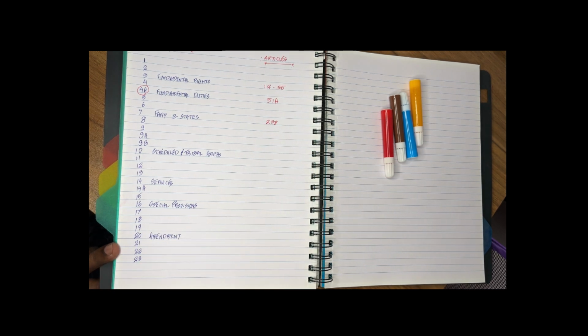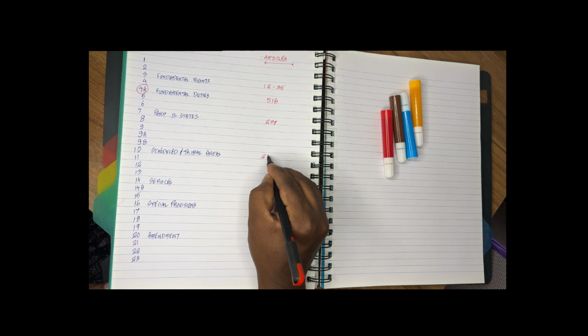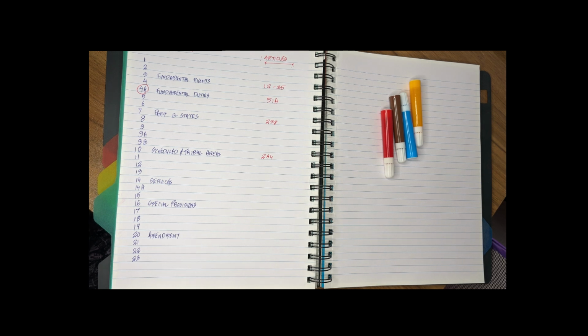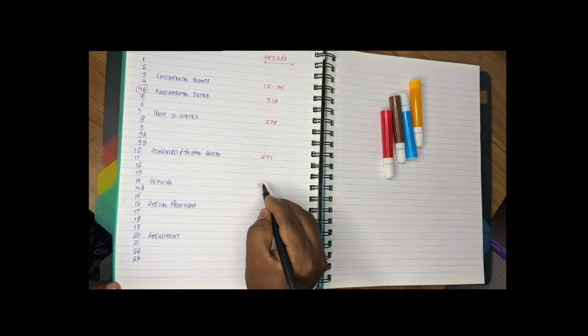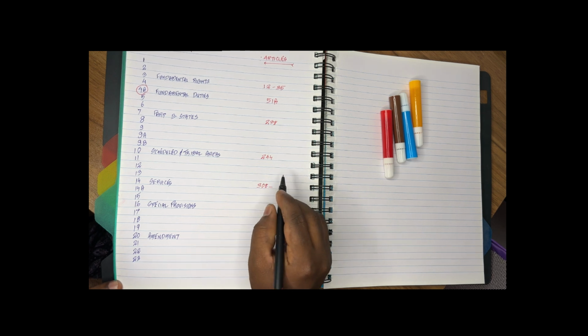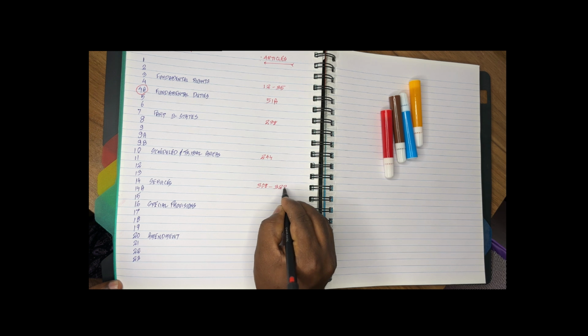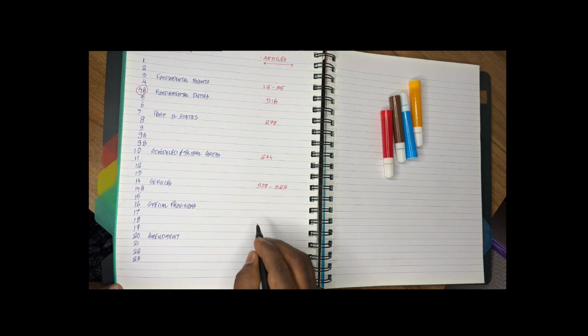You have to learn this by heart. Then scheduled and tribal areas will be coming under article 244. Then services means all India services. Actually they will start with article 308 and end with article 323. Then special provisions related to certain classes, the numbers will be 330 to 342.